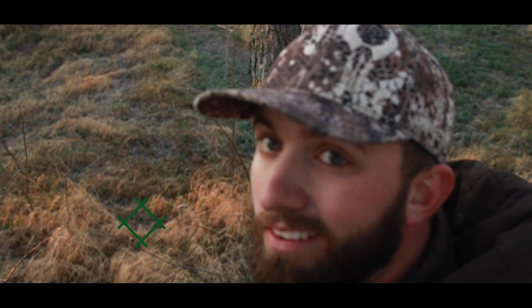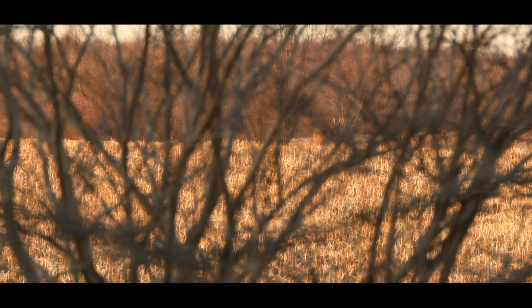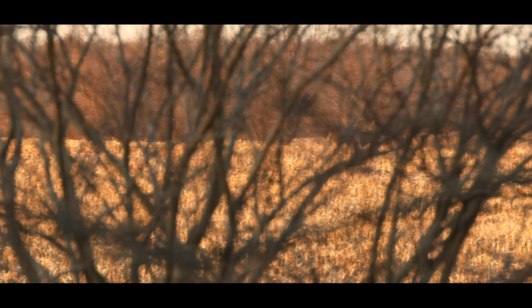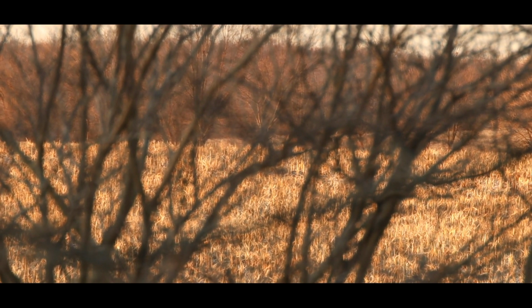All right, here's a little status update. Hanson is in the corn. He's out there with the doe locked down. She's kind of trying to work south a little bit.